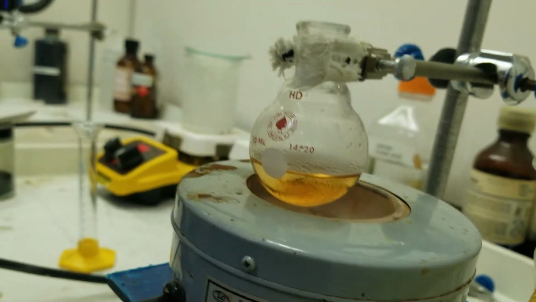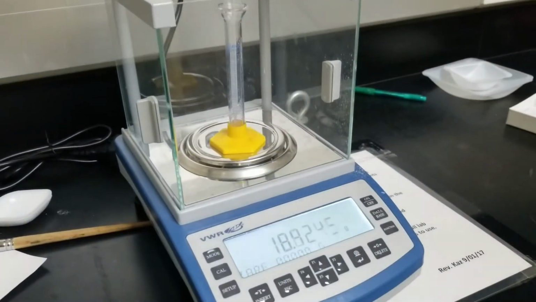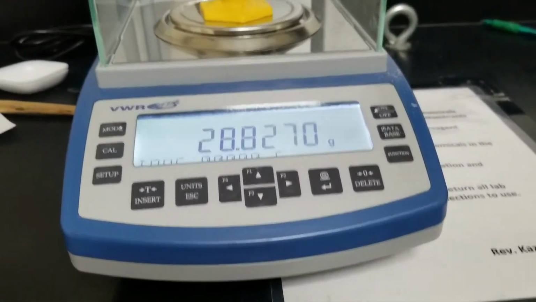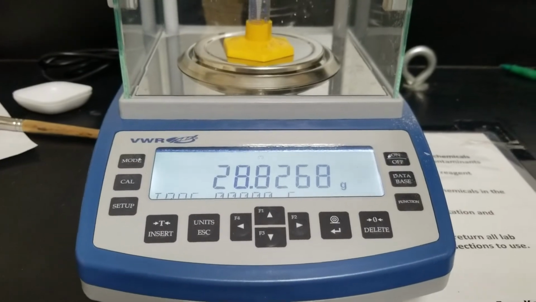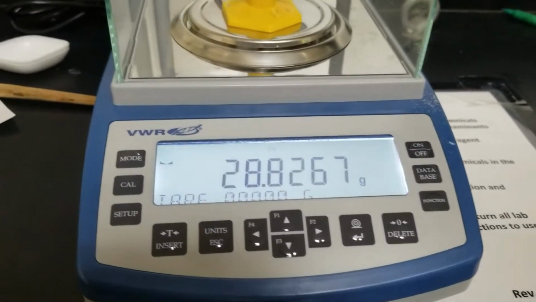Okay, let's now weigh how much aniline went in there. And this one could be our other limiting reagent. Remember, his ratio is 2 to 1. Should stop. Right there. There we go. Okay, record that. All right.